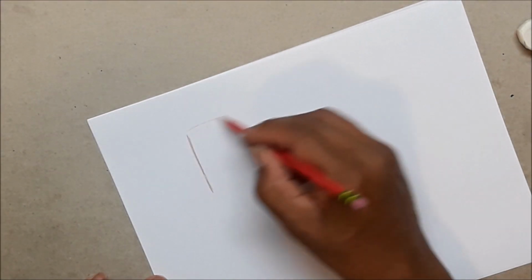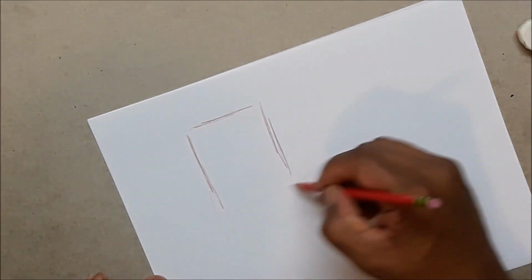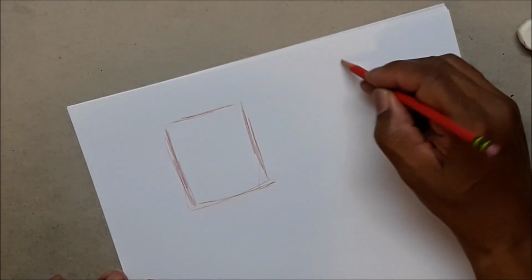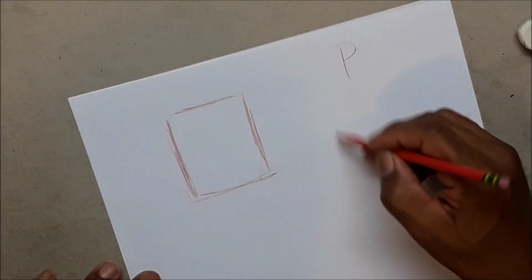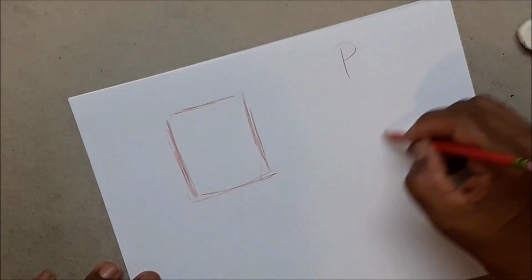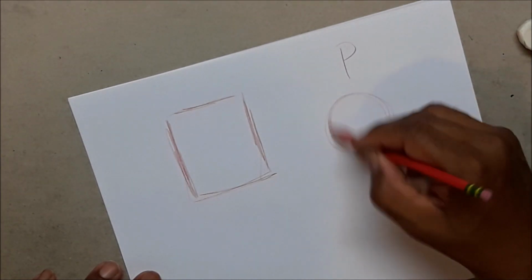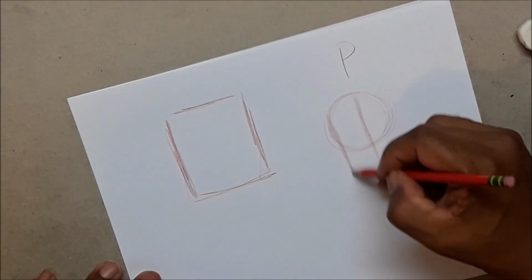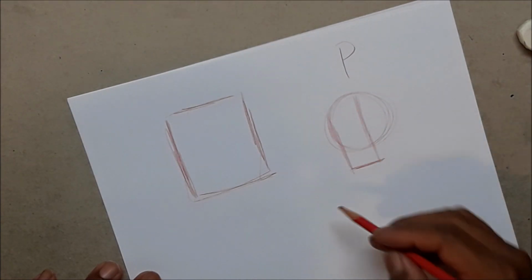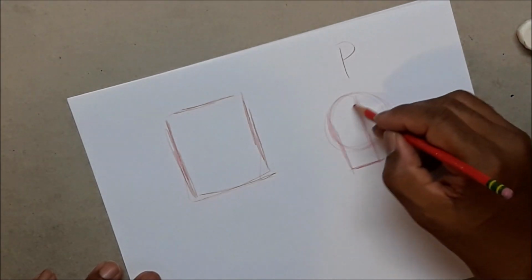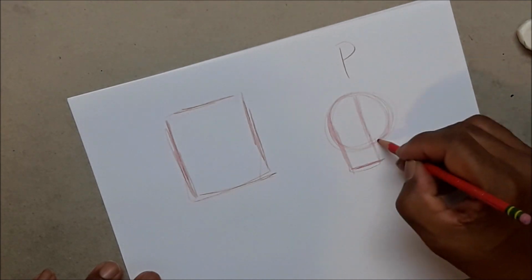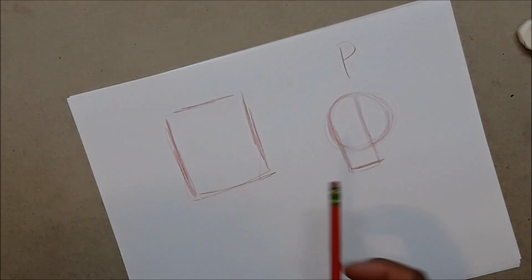Profile. There are two ways you can do a profile. You can do the box, or you can do the letter P, except it is a little different. Circle, split it in half, come down and across, and you see that's like the letter P. You did your circle, and then this, and then that, and of course all this is subject to change, but this is basically how you do a profile.